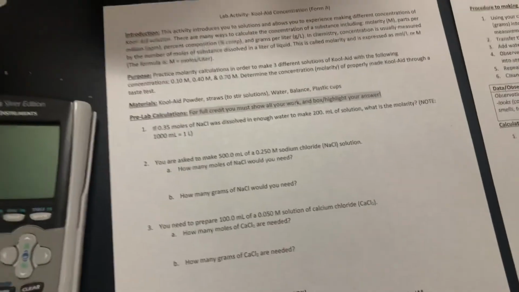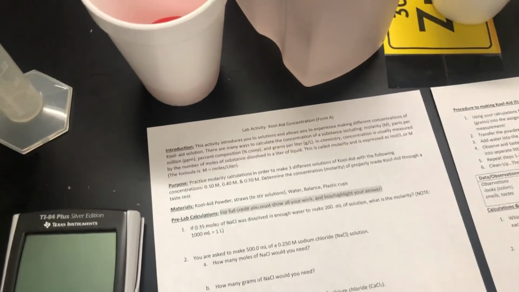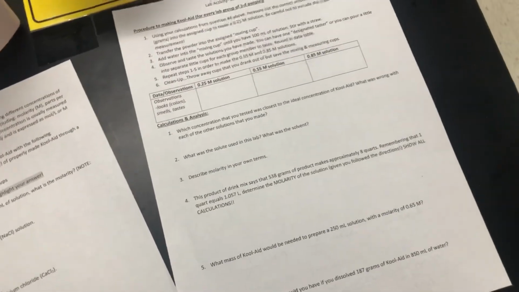All right, y'all. Well, we have seen our 3 solutions. You've got to do the math. You've got to figure out how much went in each, and then you've got to do your pre-lab calculations on the front right here, and you've got to do your post-lab analysis on the back here. So don't forget, fill in your observations. Finish up your calculations, your analysis.